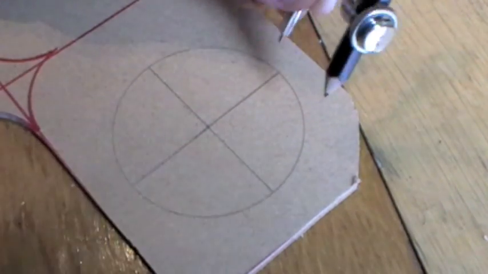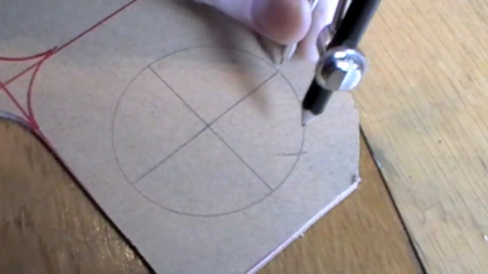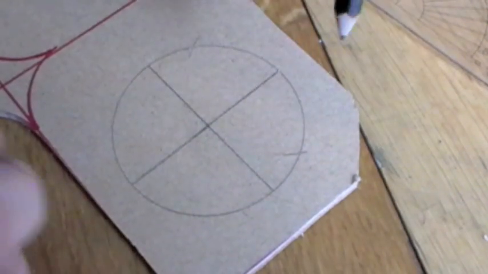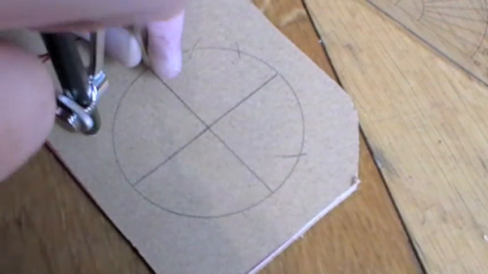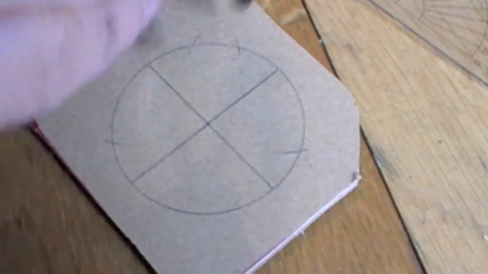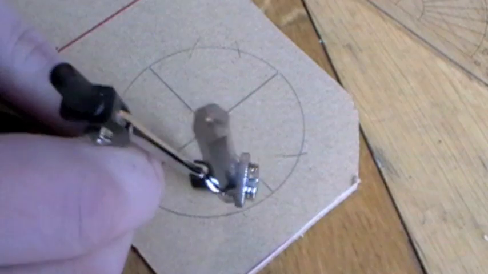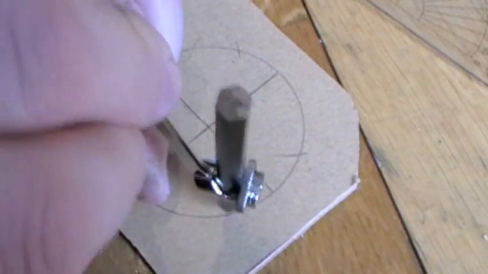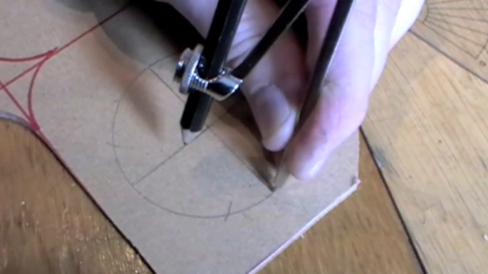Taking my compass, I'm then going to be able to mark all the points. So that's one set, 2 sets, 3, 4.